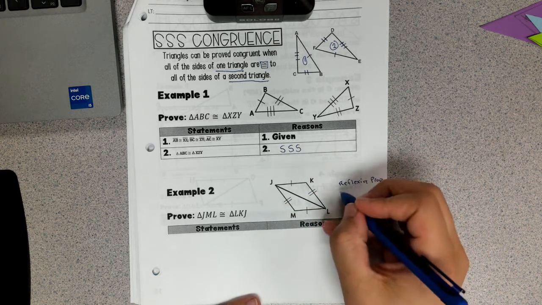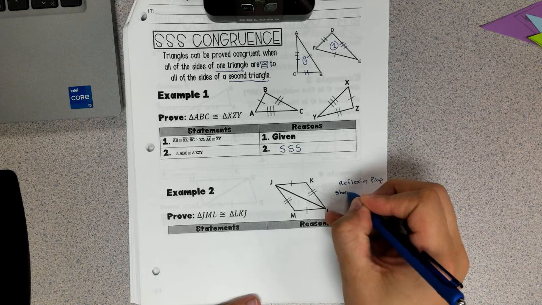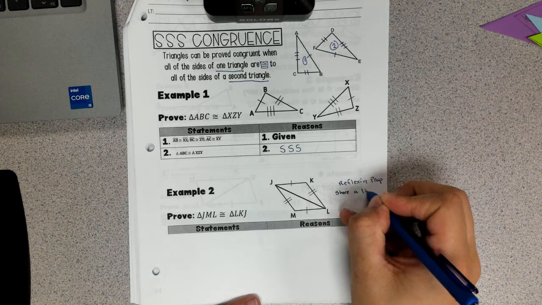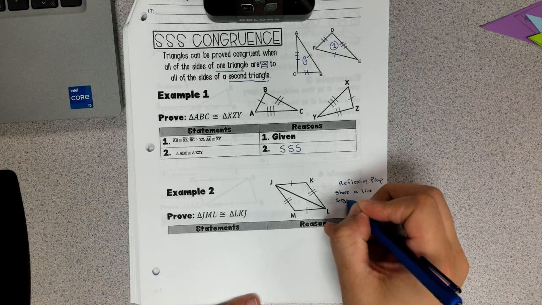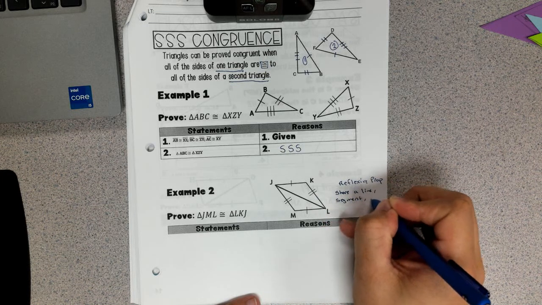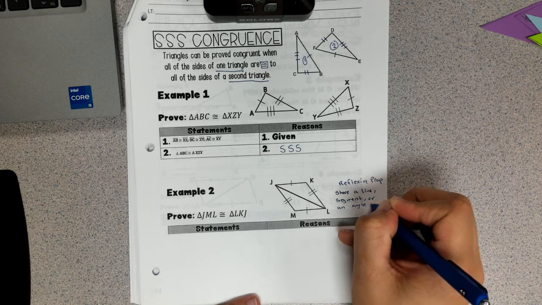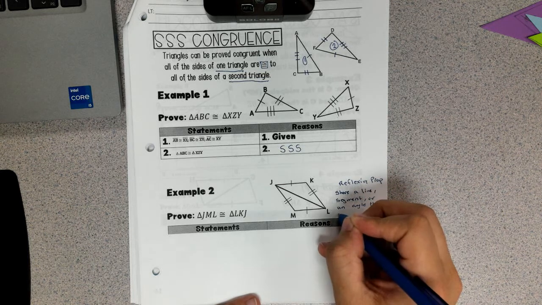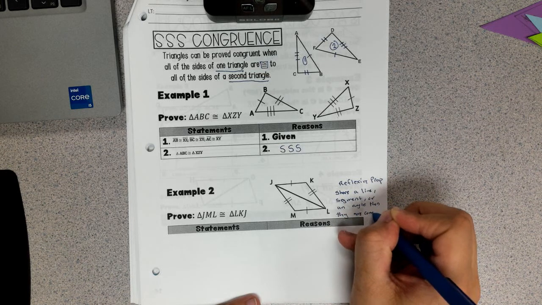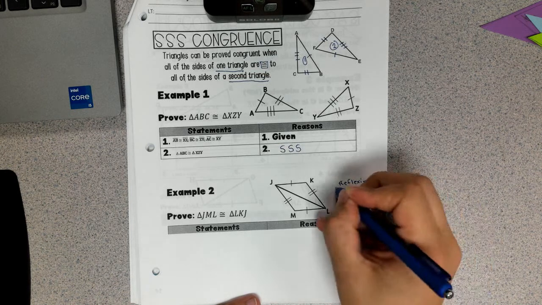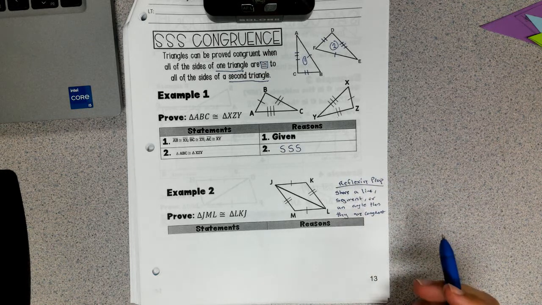So the reflexive property states if we share a line or a segment or an angle, then they are congruent. So that's a little note for your notes on the reflexive property.